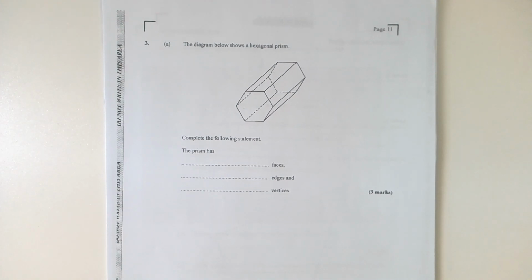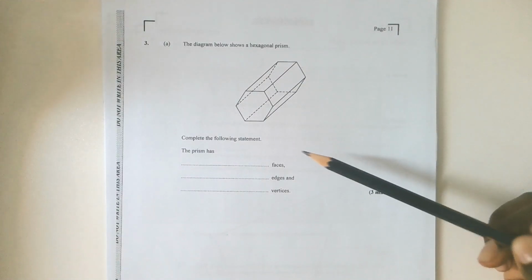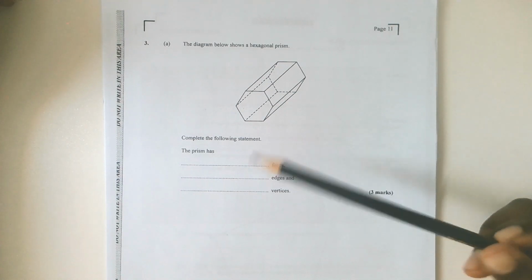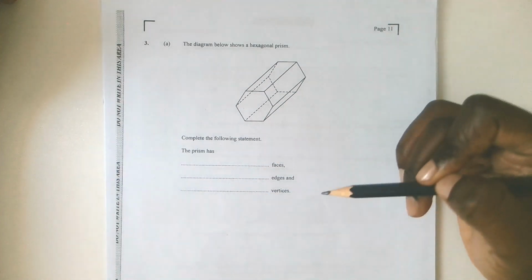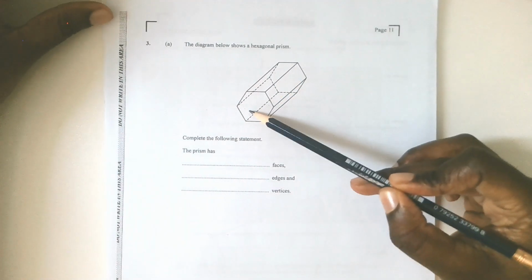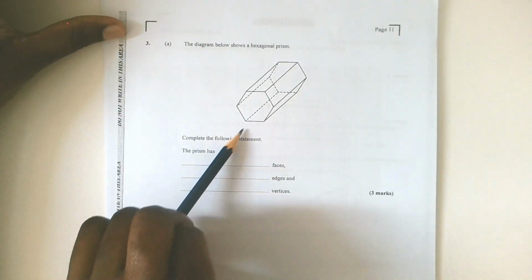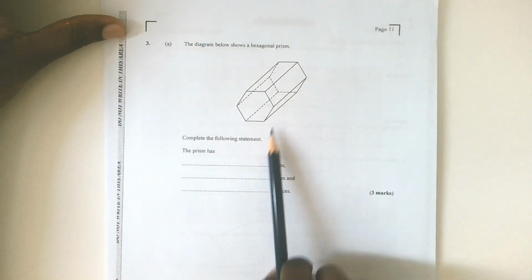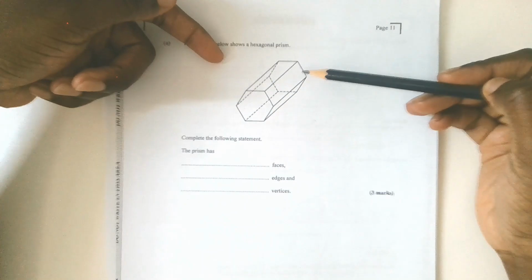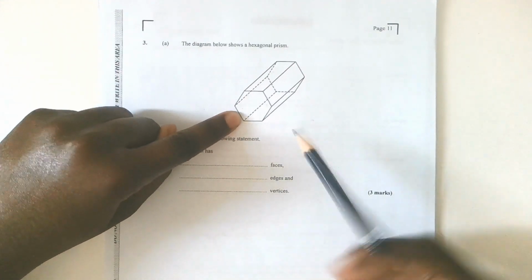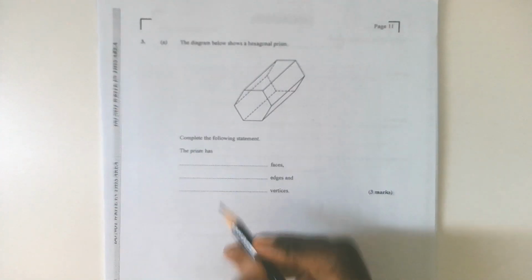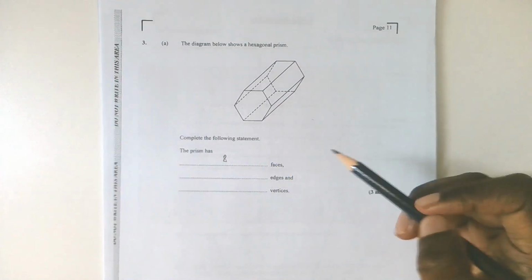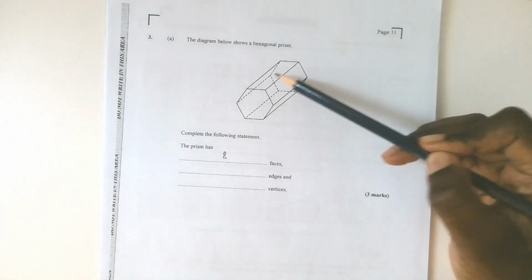Question 3. The diagram below shows a hexagonal prism. Complete the following statement. The prism has how many faces, edges, and vertices? So for the faces, we have 1, which is looking in this direction, 2, the bottom, 3, on top, 4, this side, 5, this side, 6, and then here 7, and here 8. So we have 8 faces, and then edges, which is here.